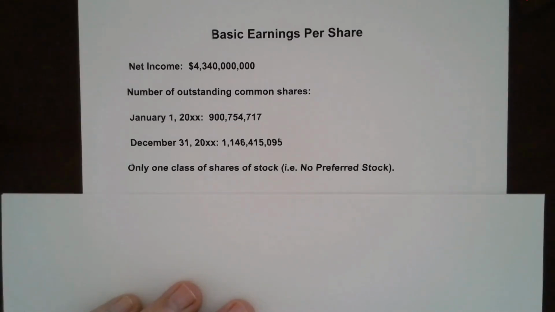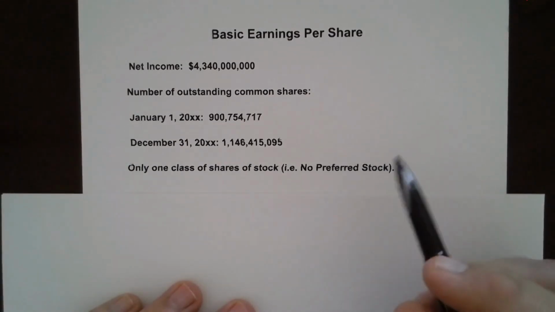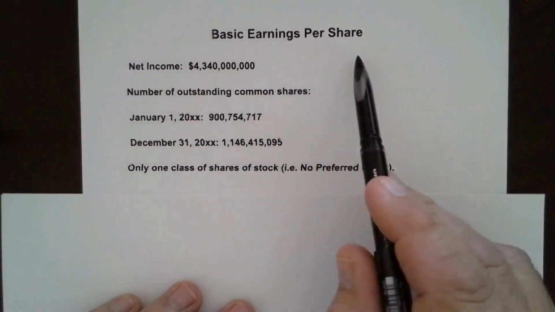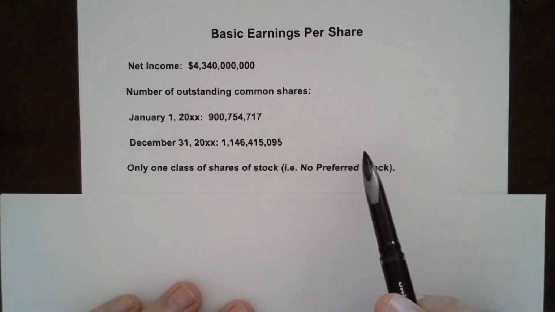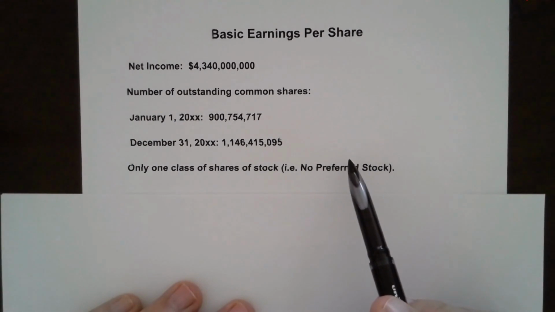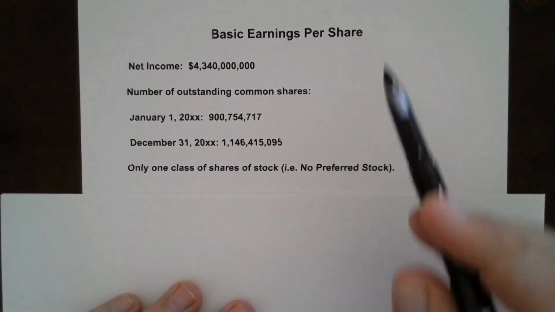Suppose you had the following information about a company and you wanted to calculate the basic earnings per share for that company, but you had no clue on how to do that. Well, you've come to the right place because I'm Professor Capko. I'm going to help you do just that. So let's take a look at what we have.